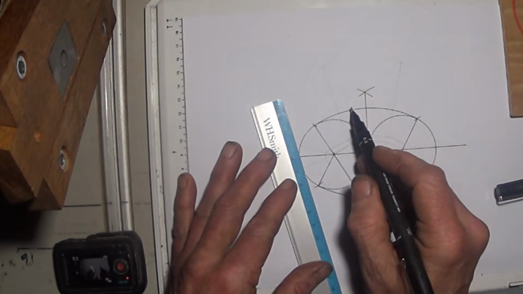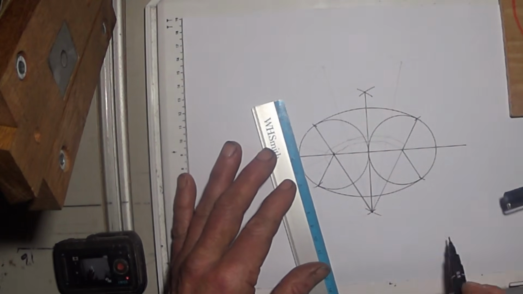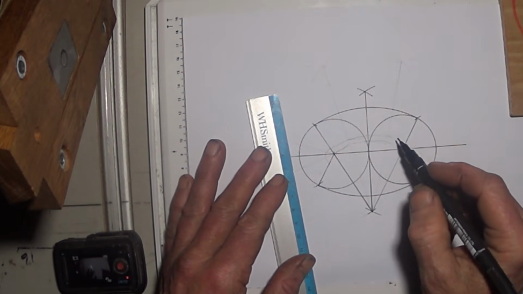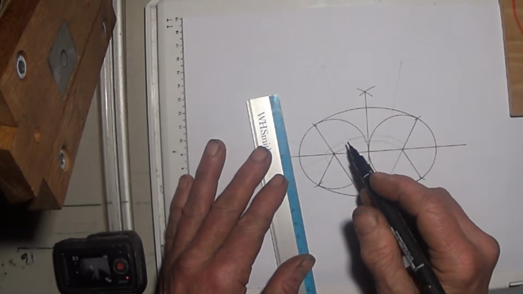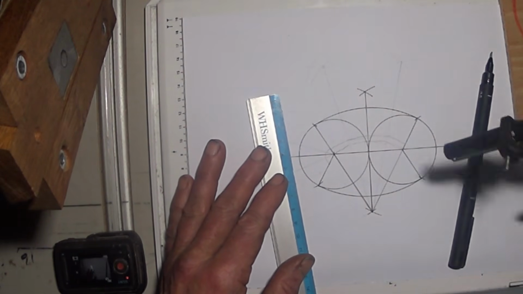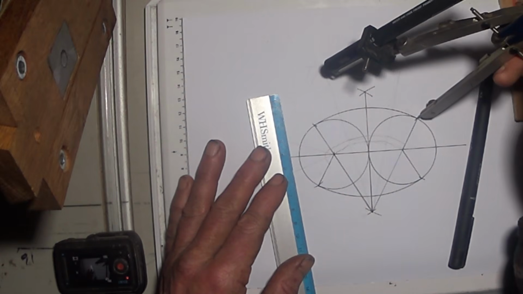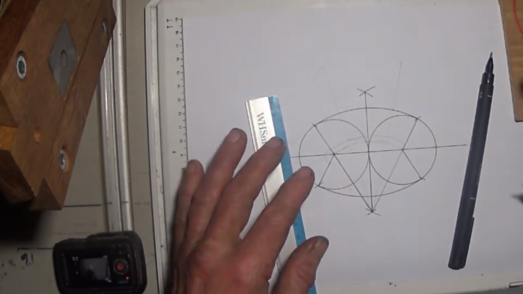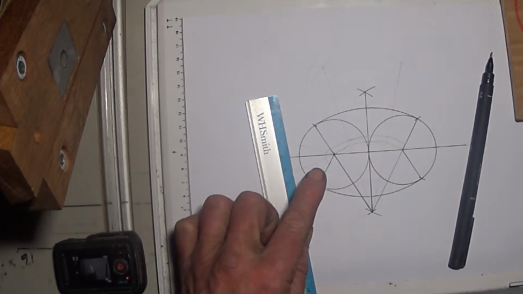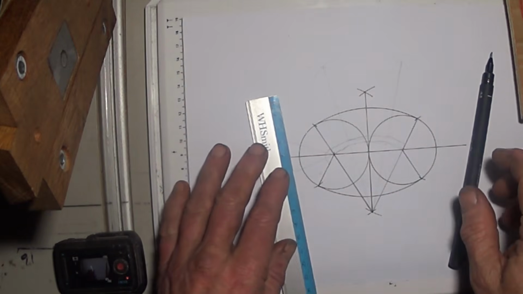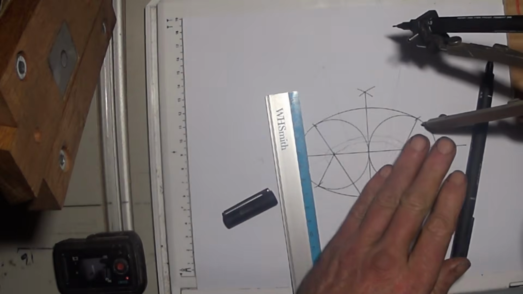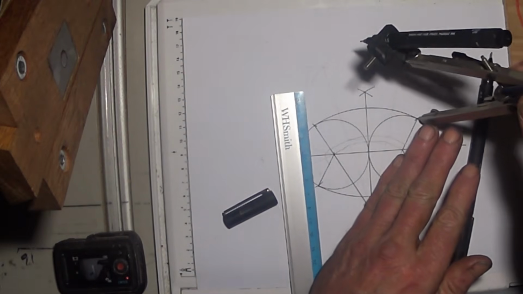So now this big arc, a part of this big circle, that we could draw the whole circle, but we're not going to. We've got two 30-degree segments, because if you put the compass across there, it's 60 degrees. So we've got two 30-degree segments there, and we're going to half those. So however you want to do it, divide them into two.